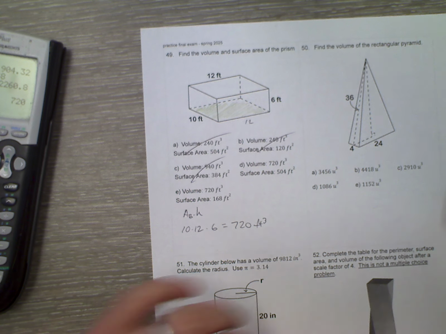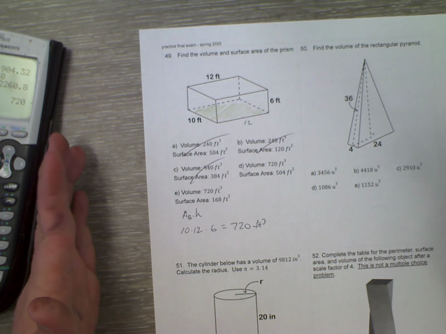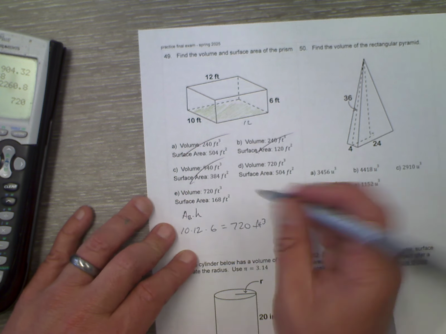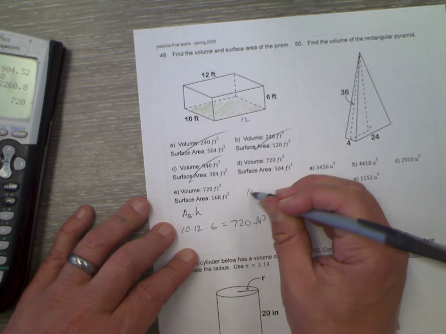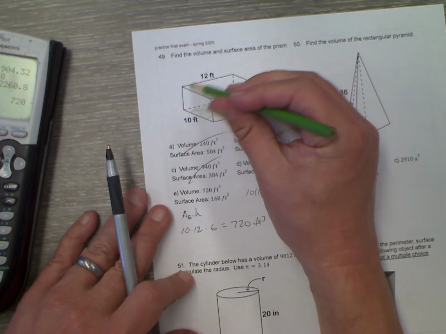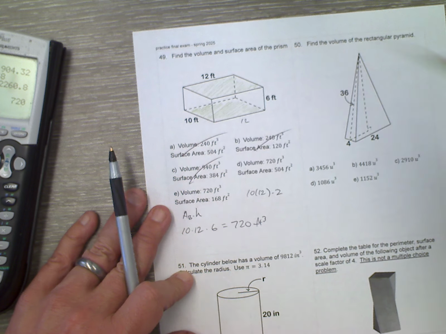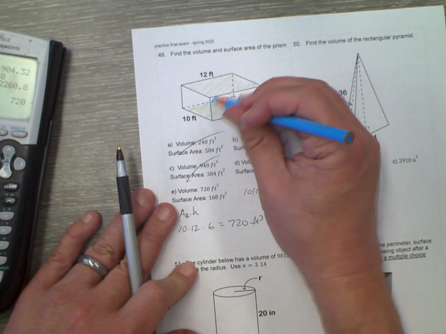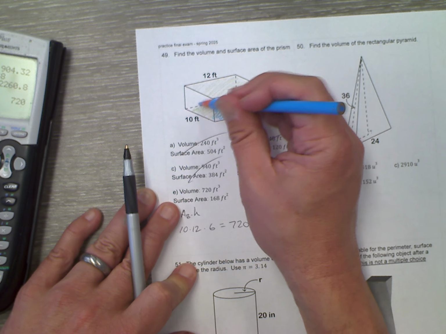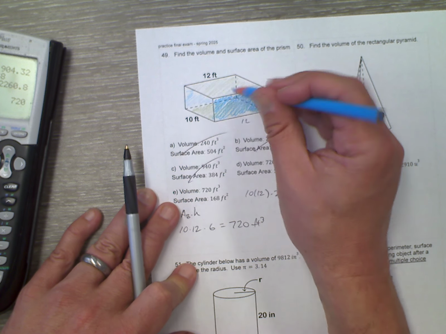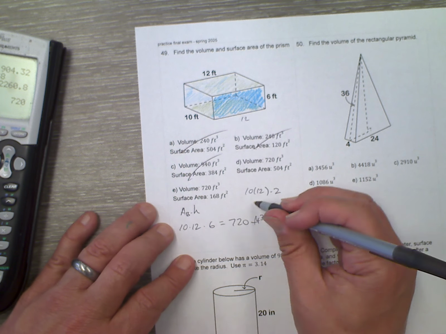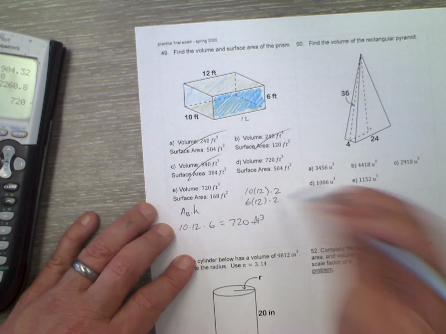For surface area, we need to add up all the walls. So we have this kind of green one I've already shaded. So if we think about that, that's going to be 10 times 12. And there's 2 of them, so let's double that, right? That would get you this wall here on the top as well. We've got this kind of front-facing blue, right? So we got that wall, and it's kind of also there and in the back as well. There's this blue wall back there. So we're going to go 6 times 12 times 2.